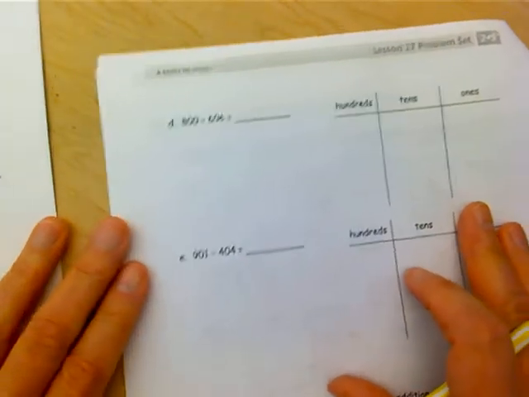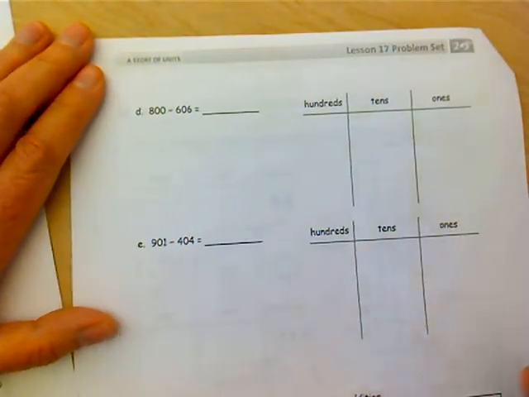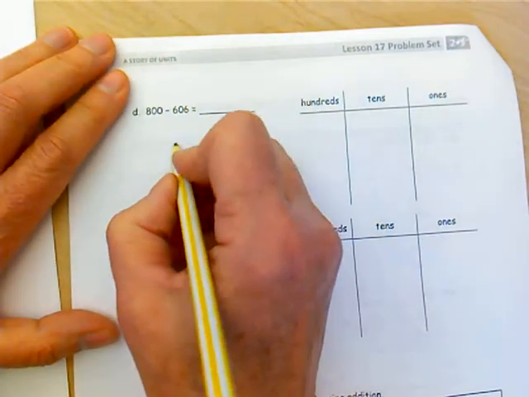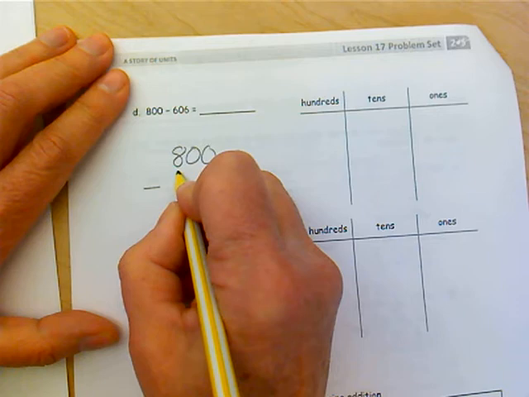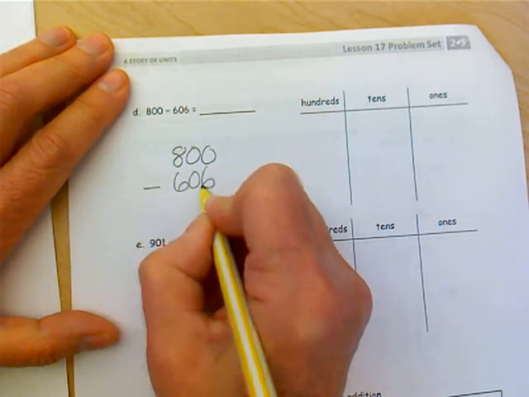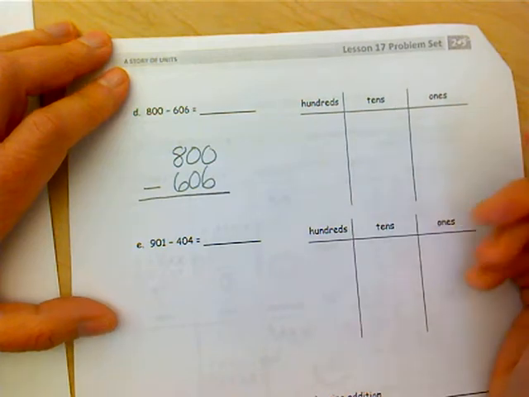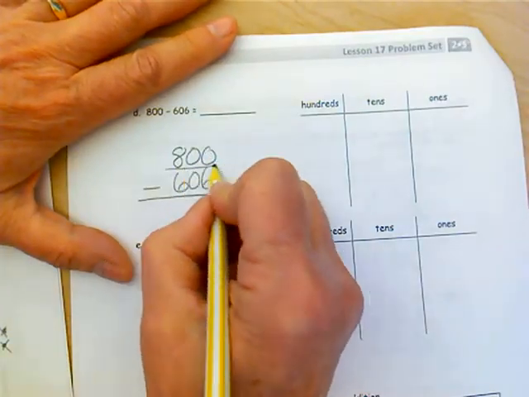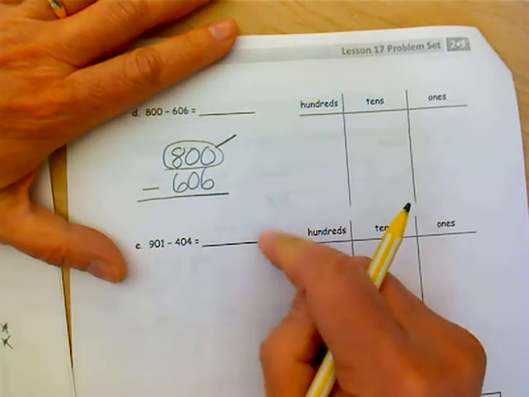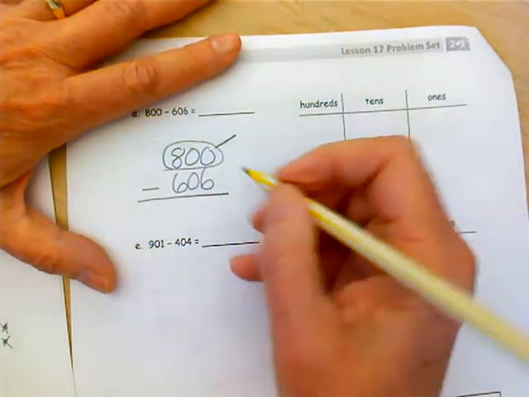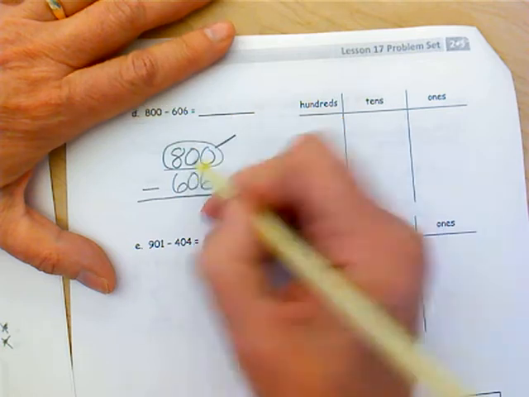All right, I'm going to continue what I was just doing on that page. And let's go ahead and do 800 take away 606. I'm going to do new groups below, and then I will come over and do the chip model. All right, because I'm hoping with all the practicing that we're doing that you're feeling more comfortable with new groups below. I cannot take 6 ones away from 0 ones, and I have no tens.